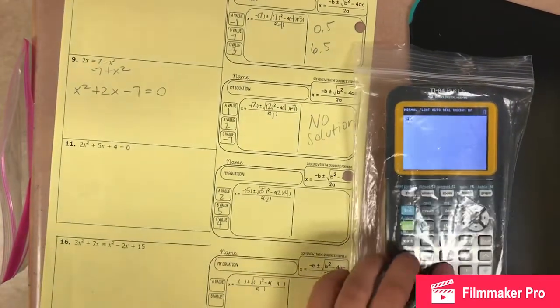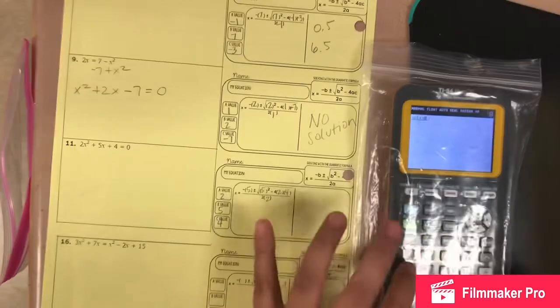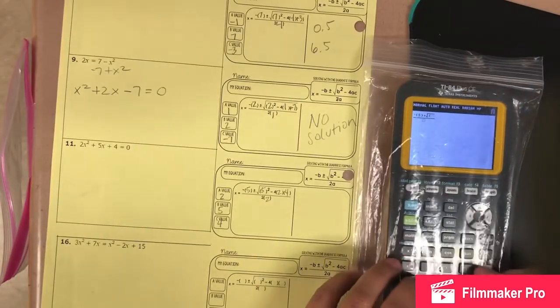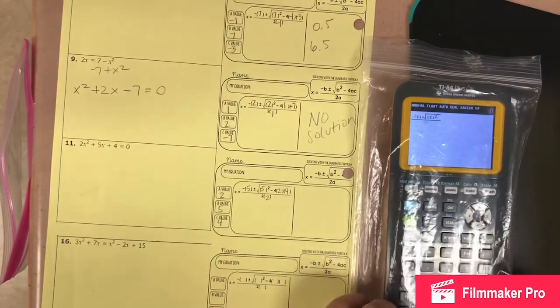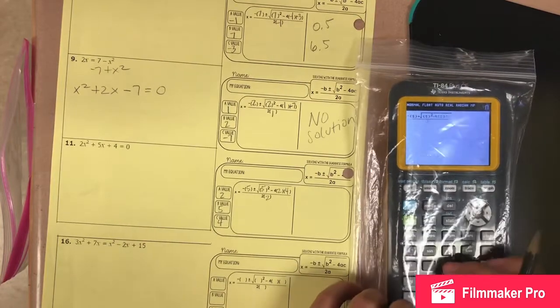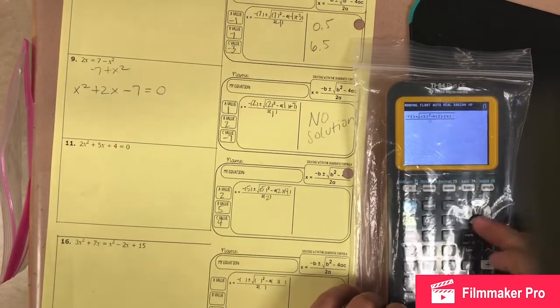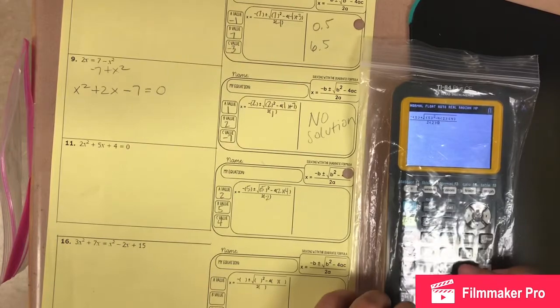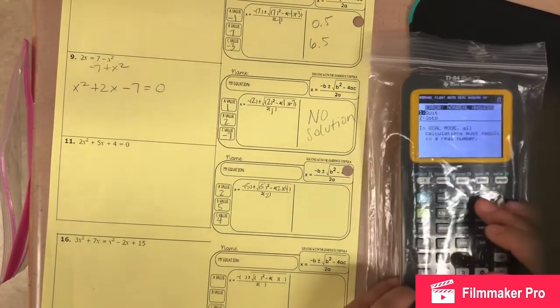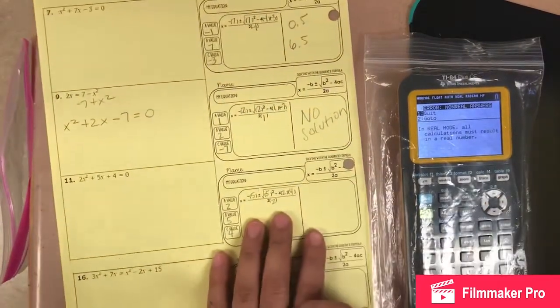So it's the negative of b plus the square root of b squared minus 4 times a times c, all over 2a. Again, this one doesn't have any solutions.